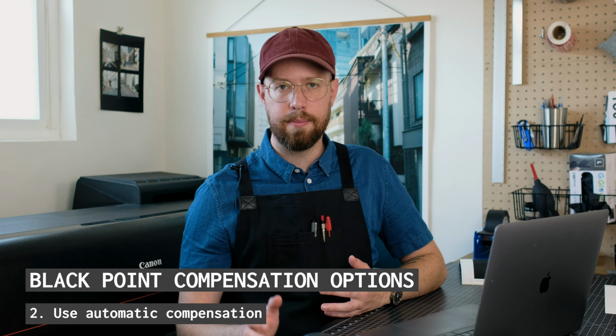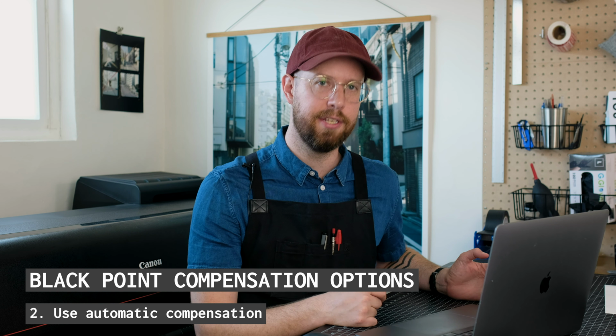The second option is to let the computer do it. I'm moving from Photoshop now to Canon Professional Print and Layout. It's a plugin that comes when you buy any of the imagePROGRAF series, you can get this program with it. And I think some of the other ones, just like the Pixma printers, they may come with it. Don't hold me to that, but it's a possibility.